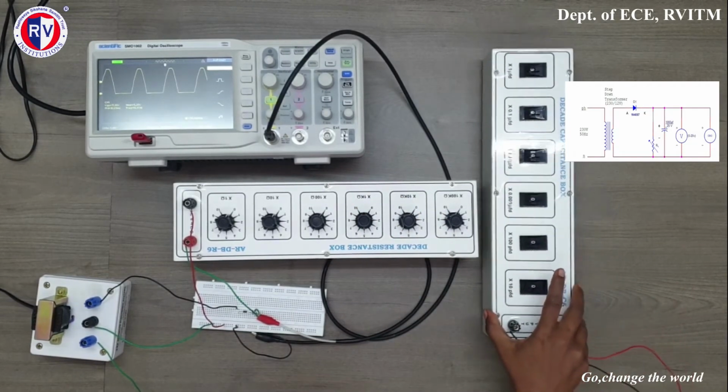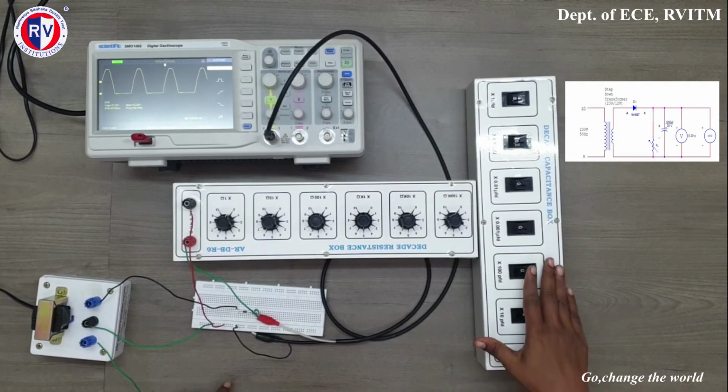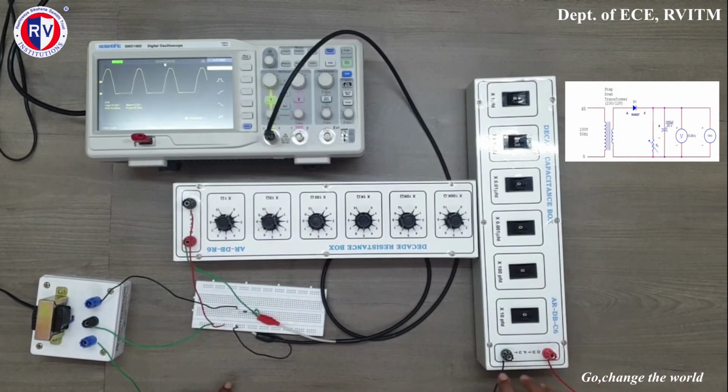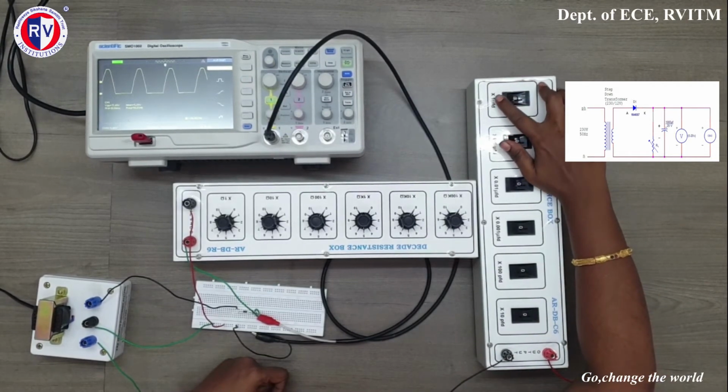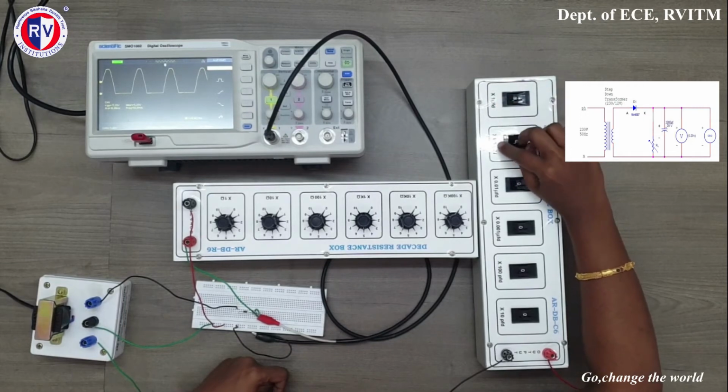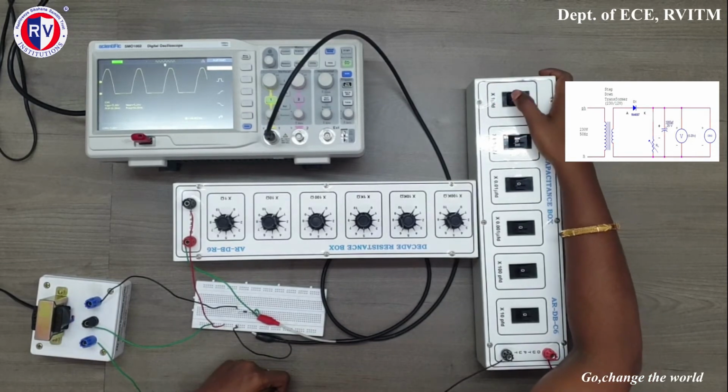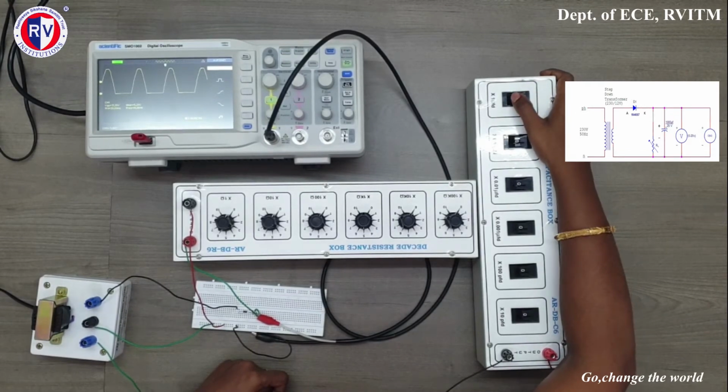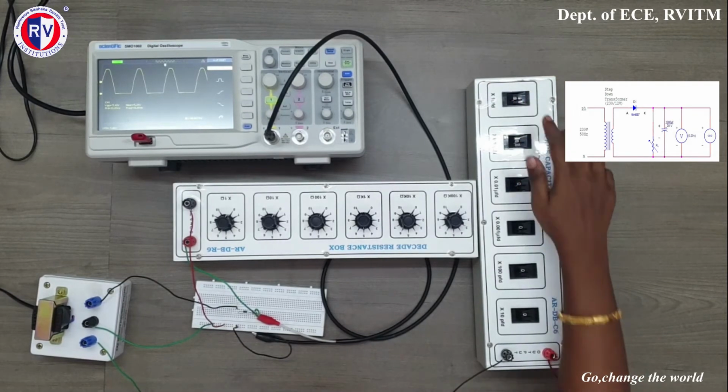Then we need to connect a filter. Filter is nothing but your capacitor. The value of the capacitor we will consider as 10 microfarad. We need to set it here. You can see this is 1 microfarad, 0.1 microfarad. Maximum it is 9 microfarad, not an issue. We were supposed to set it to 10 microfarad, but since the maximum shown is 9 microfarad, no problem.